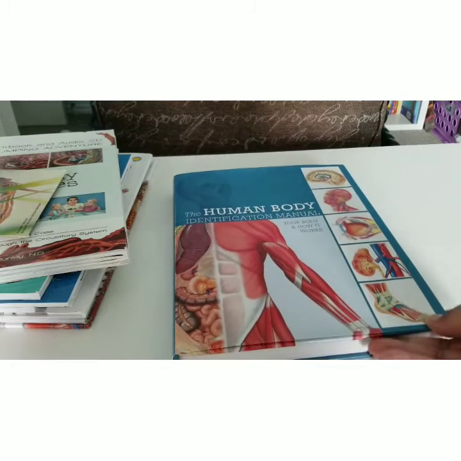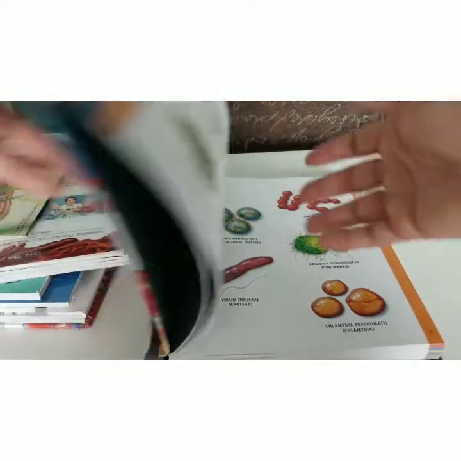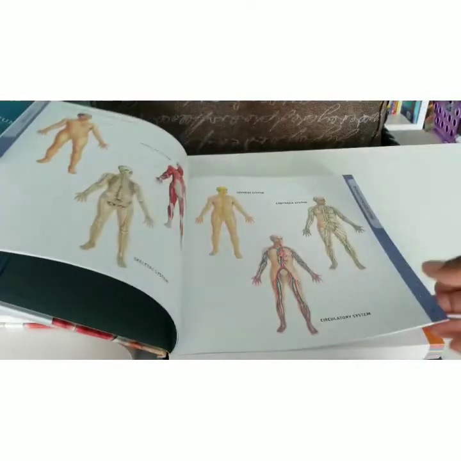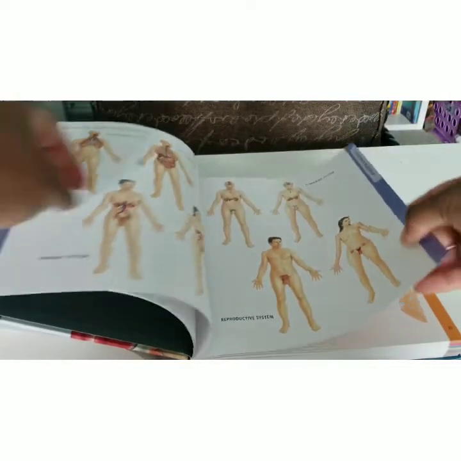Here is another resource here. This is an identification book, so it identifies everything in the human body.